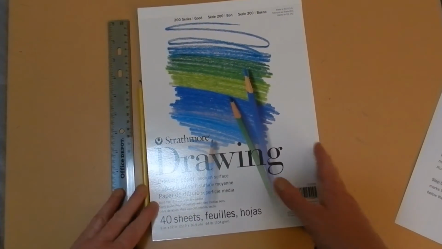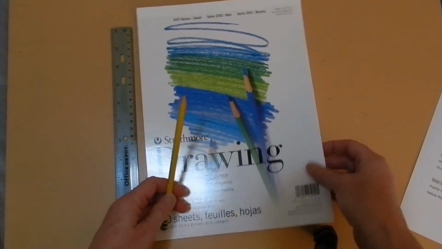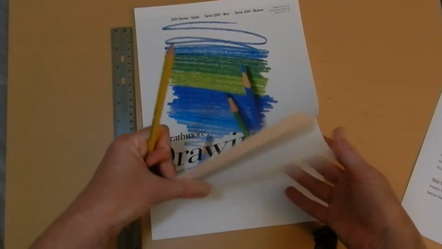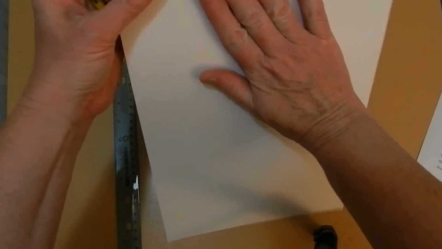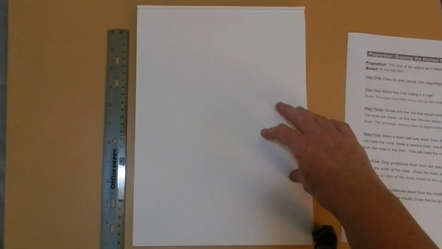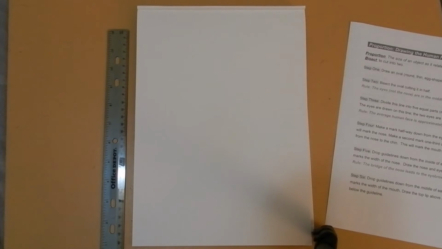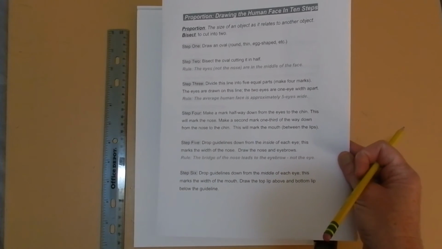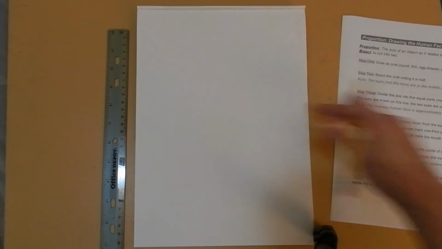The very first thing you have to do, you'll need your paper and your pencil, and I'm going to open up my sketchbook. Now, if everybody were in class, we would write the step and then we would draw it. But because we have Blend, I'm going to go ahead and just give you the steps so that you don't have to write them, but you will be drawing them.